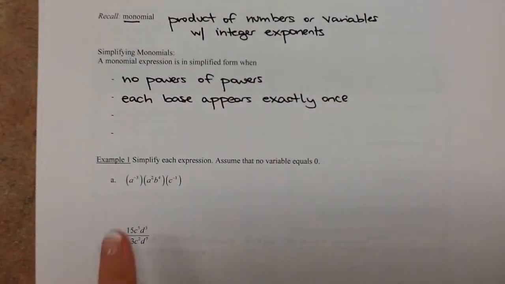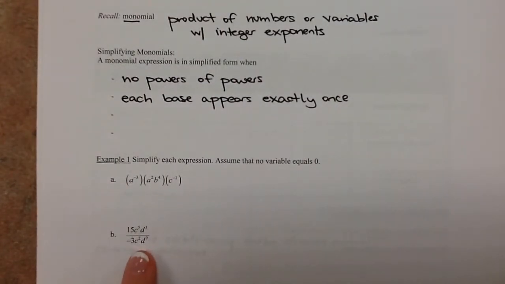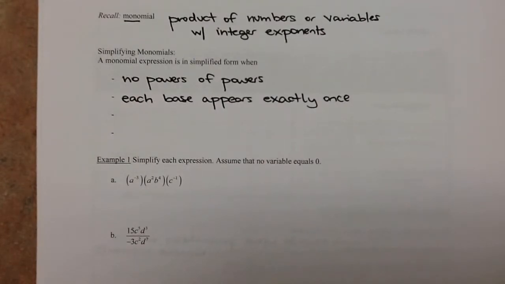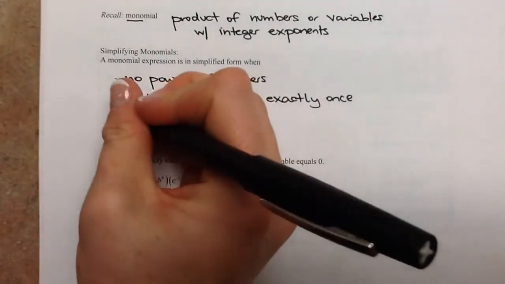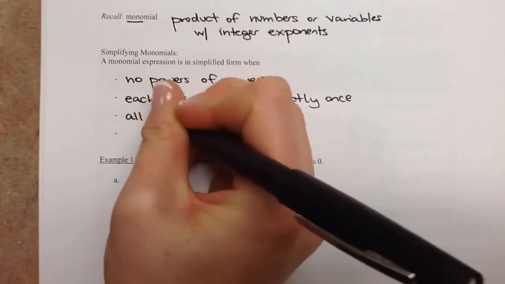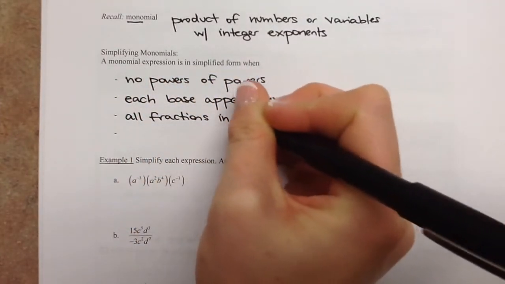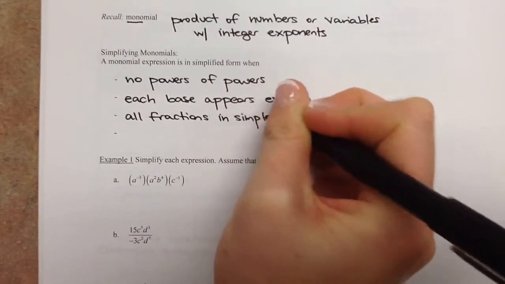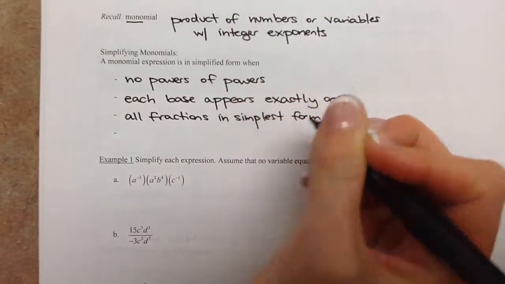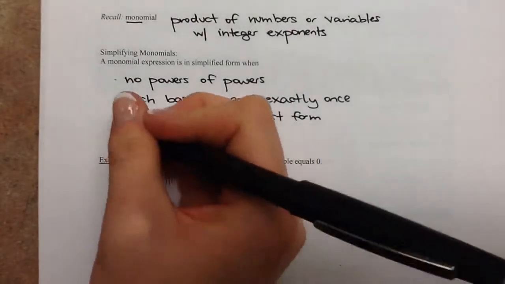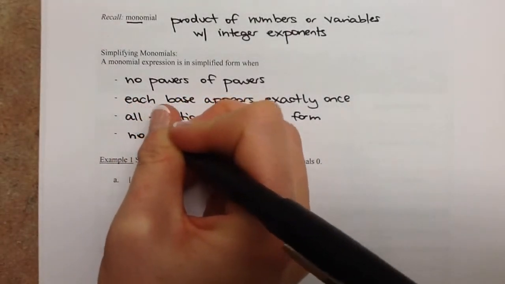So a bunch of these don't work. See, you've got the A in a couple different spots. Here you've got C and D in a couple different spots. That means you're not simplified yet. All fractions are in simplest form. And finally, this is what I said was coming up, there are no negative exponents.